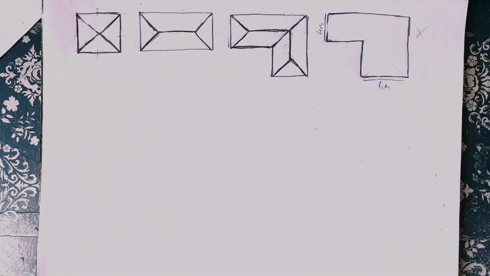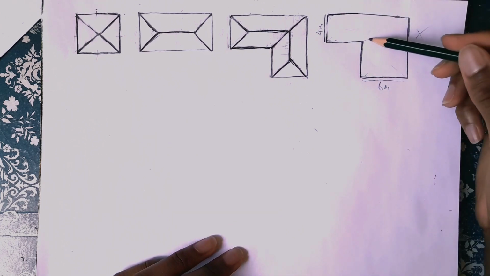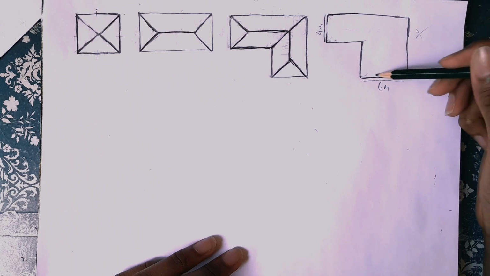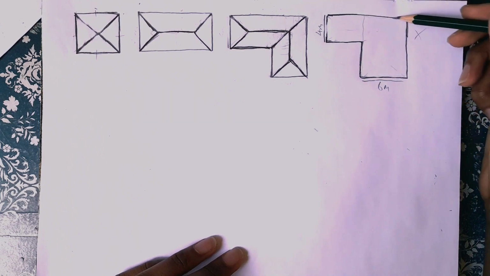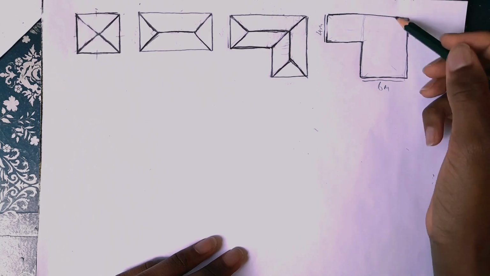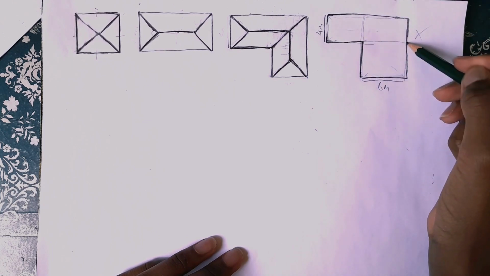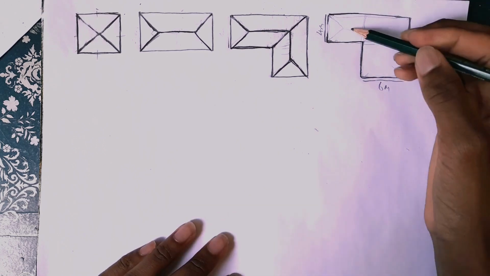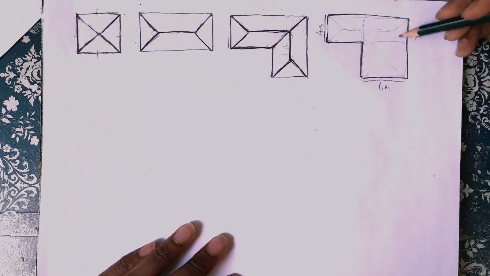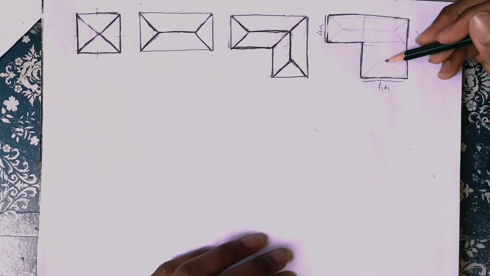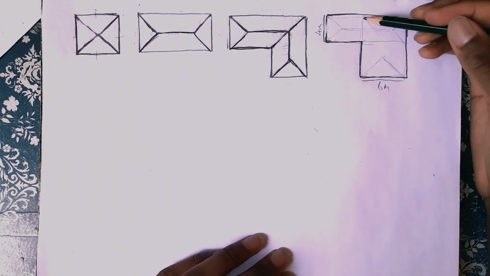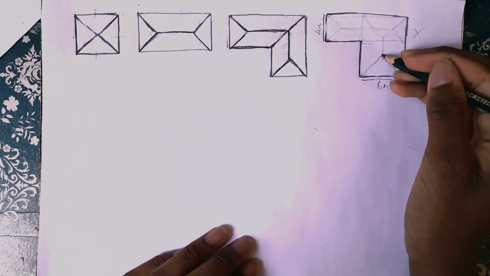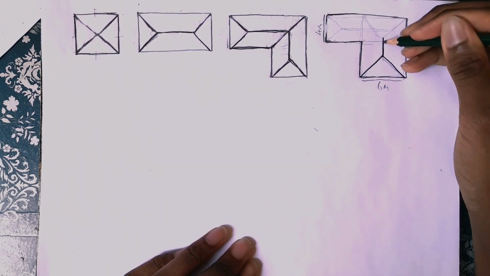So what you can do is start by dividing the shape into rectangles. We will have this rectangle here, and we have this one over here. So we have 2 overlapping rectangles. Use faint lines to sketch the roof for each rectangle. Draw the 2 triangles on these 2 sides of the shape.